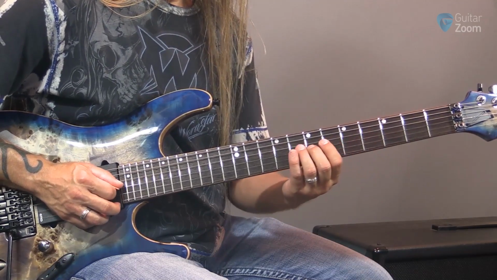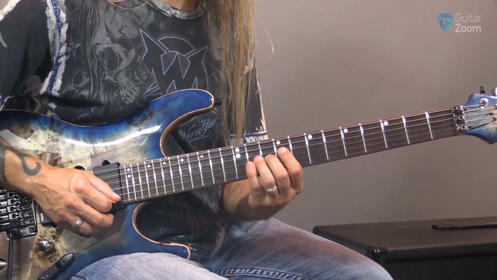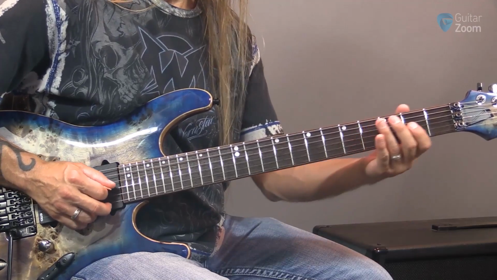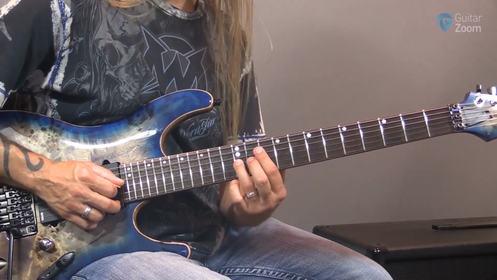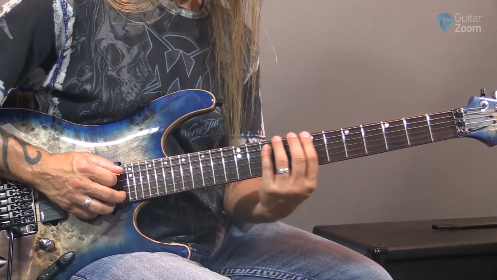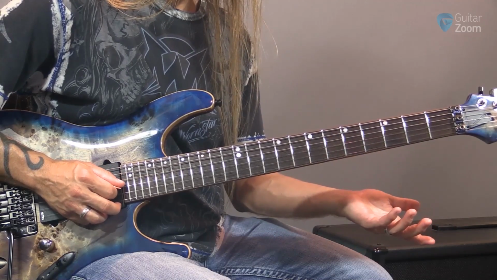C, D, E, and then F. So G, A, B. So we have two of them that are off dots there. G, A, B, C, D, E, F, and then G. And again, same idea. Let's go with G again. G, G, G.